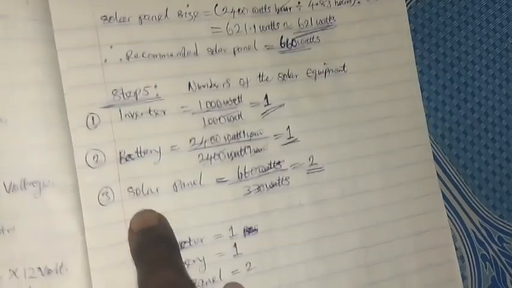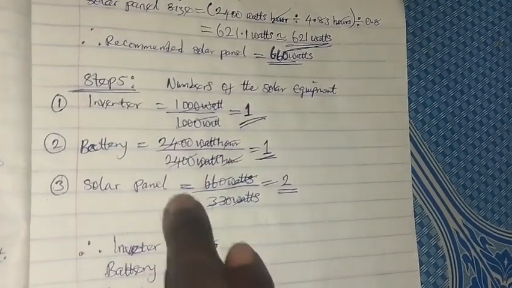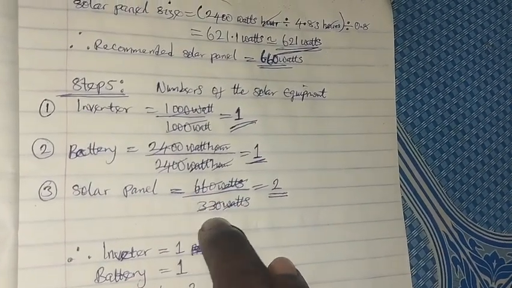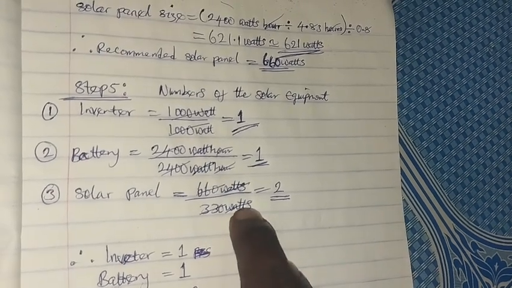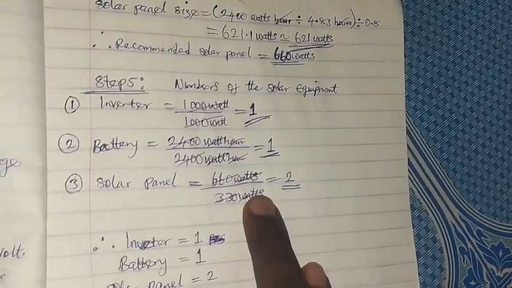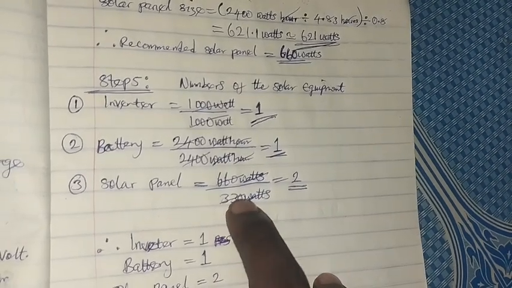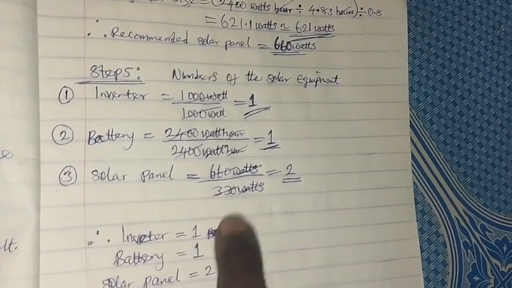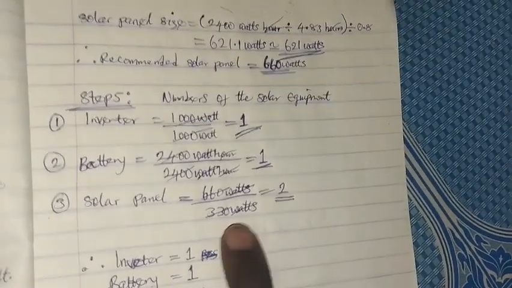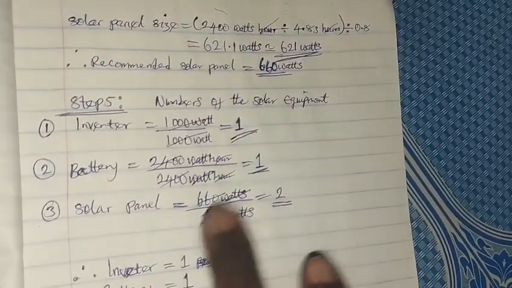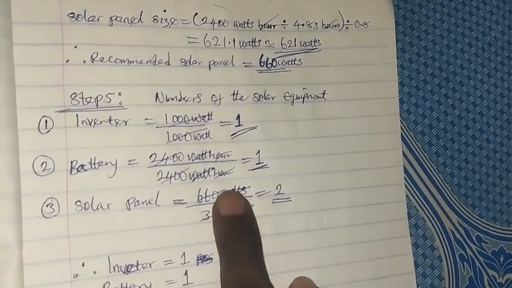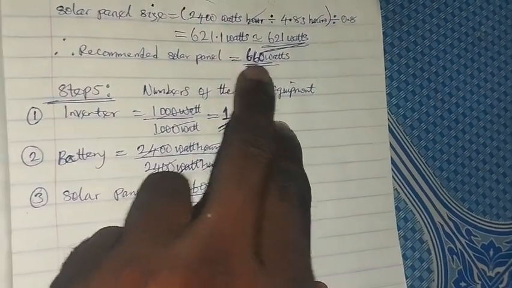In our solar panel, we now say recommended panel, which is 660 watts, divided by 330. Since we have 330 in the solar store, we can use 330 to divide. But if we decide to use 660 watts, we can still use it; that way we only use this one alone.